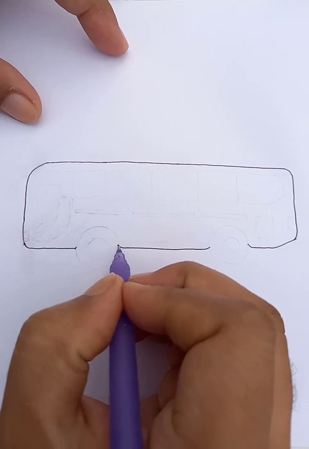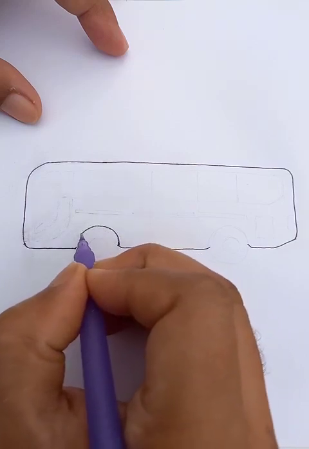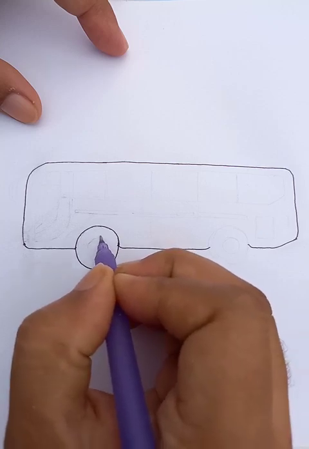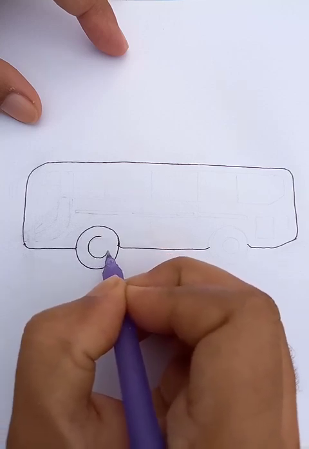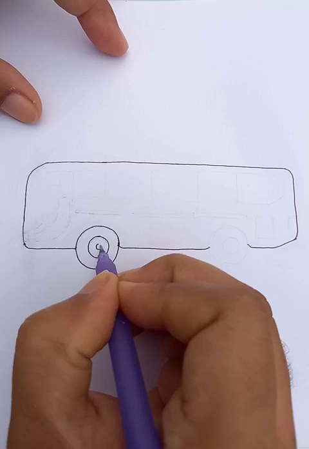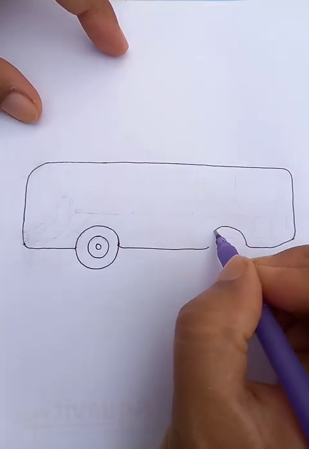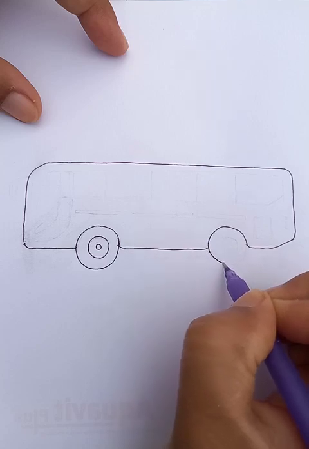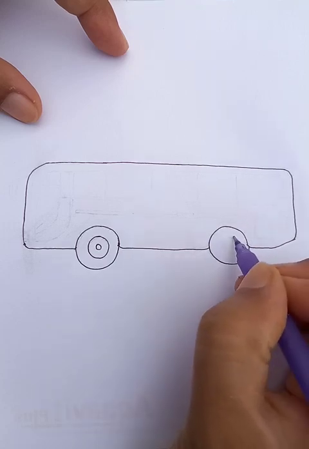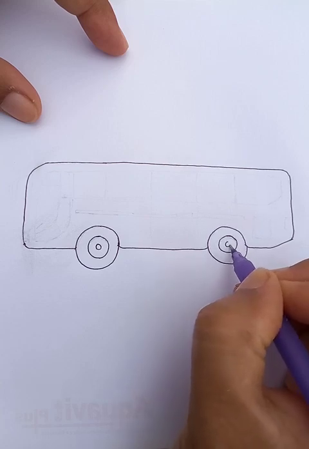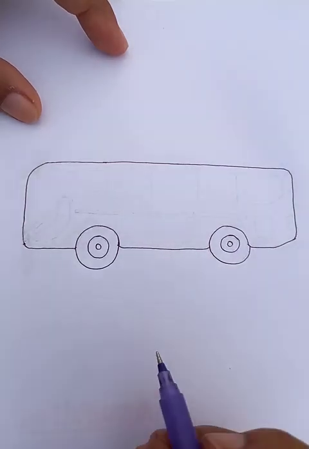Alright, now we can put the wheels here. As you see, this is a circular wheel. There's a middle point. Another wheel we put in the back, and a circle and a smaller circle in the middle.